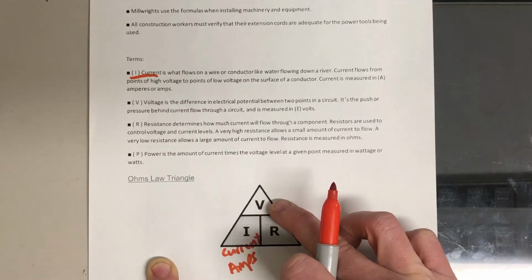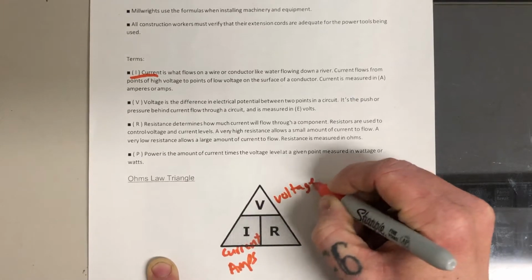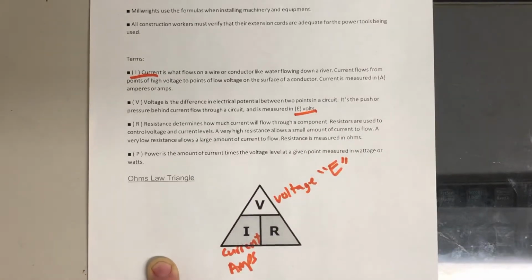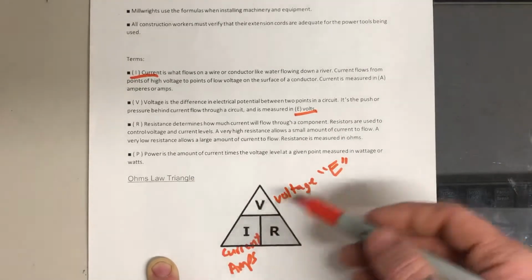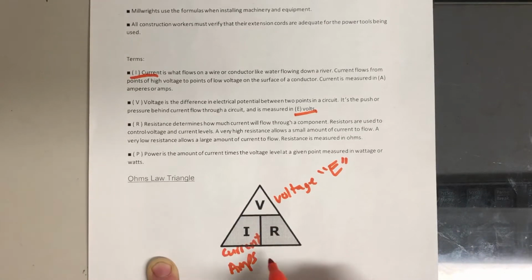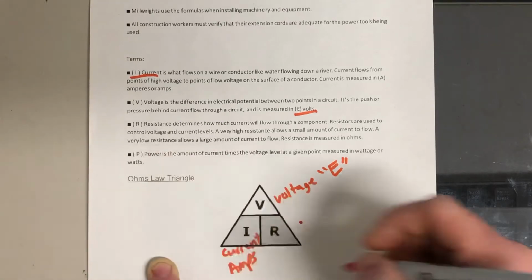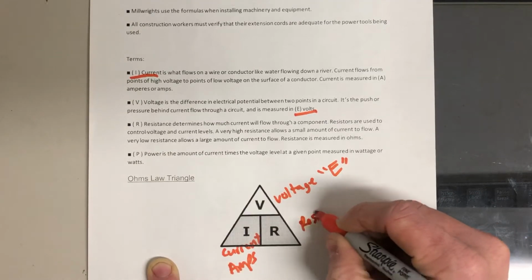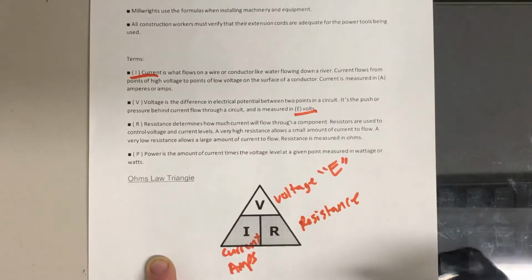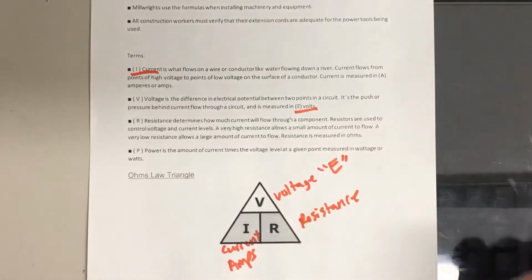V is going to represent voltage. It could also be labeled by the letter E, as we see right here in E volts, but V obviously is voltage, so if we're talking about voltage, that's going to go in this. And then R is going to be the power, or sorry, R is the resistance, and P is going to be the overall power, okay? So that's how that triangle breaks down.